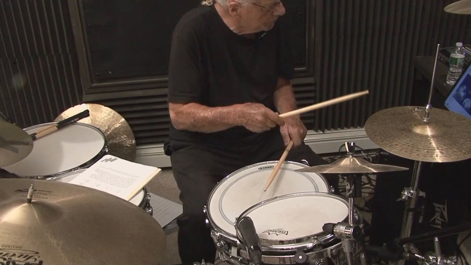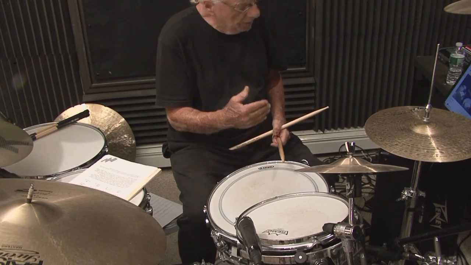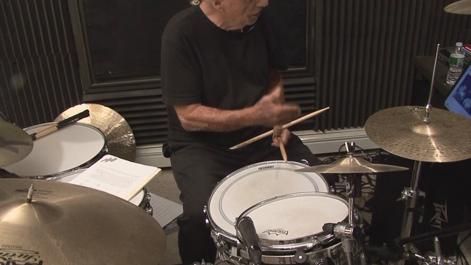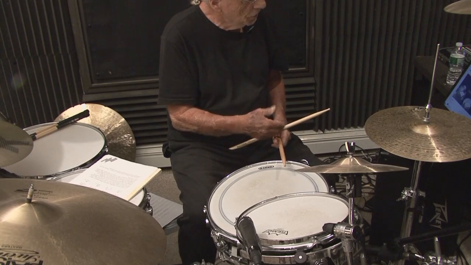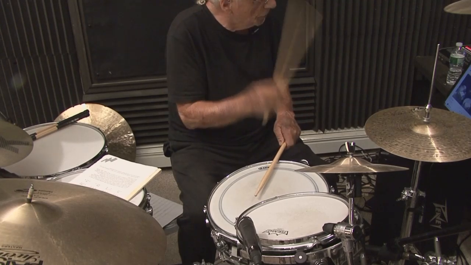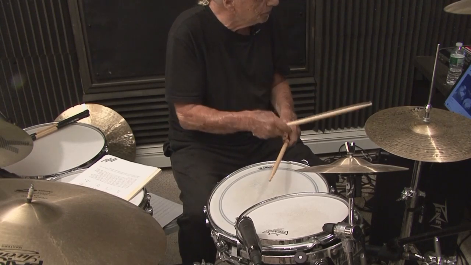Simple pattern. Now notice when I hit that bass drum and my right hand hits at the same time, it does not dictate the volume of my right hand. So that's the first pattern. You just keep practicing it, nice and slow. Get it nice and even, and then bring it up in tempo.